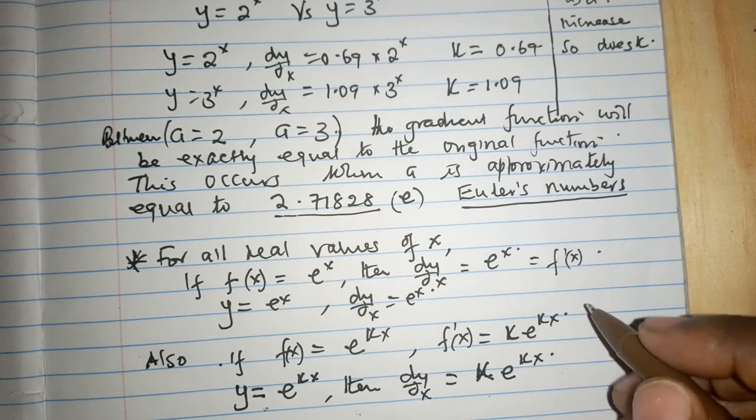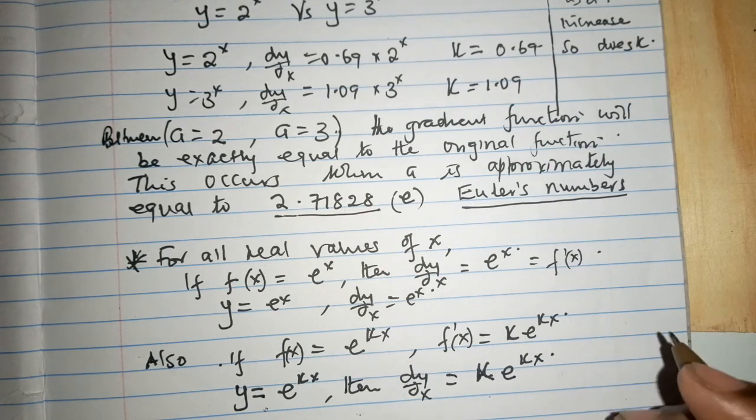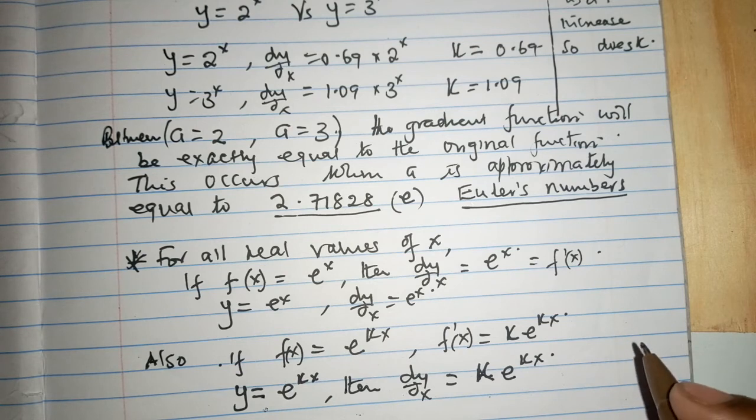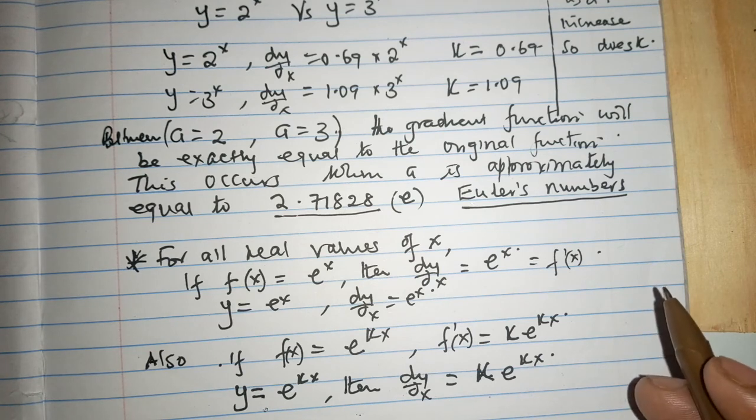Now we will talk about this extensively in the following videos, but for now it is important to note that I've explained the Euler's number, whereby if we are talking about exponential functions, a raised to power x, when a itself is 2.71828 or thereabouts, then its derivative is exactly equal to the original function, and that is what we call the Euler's number.